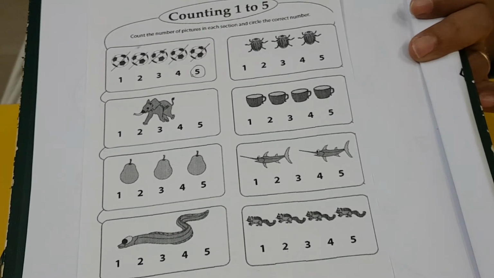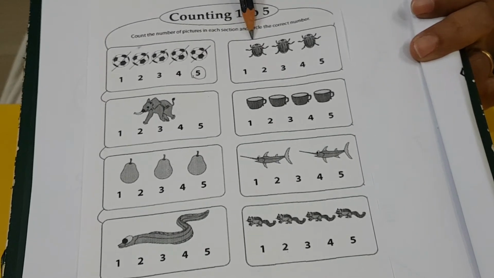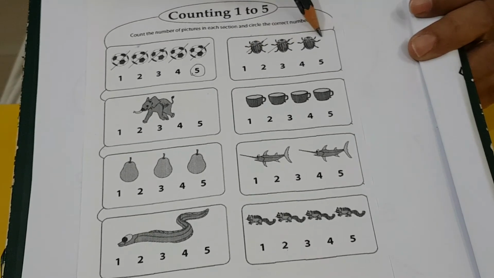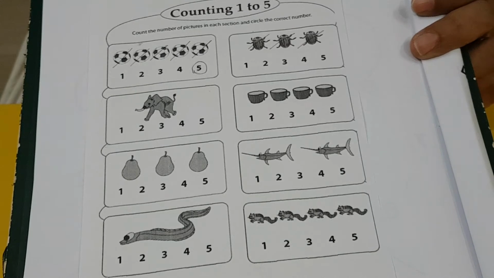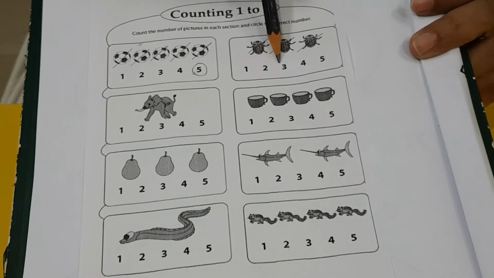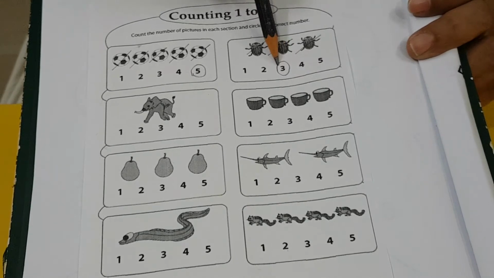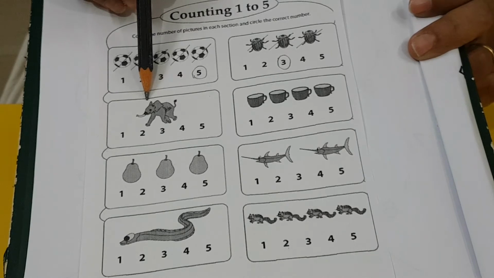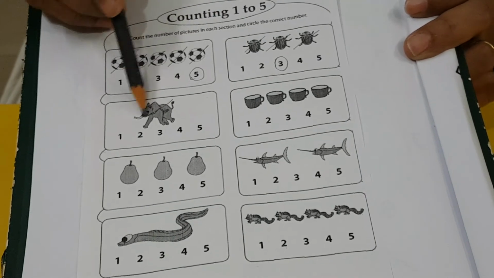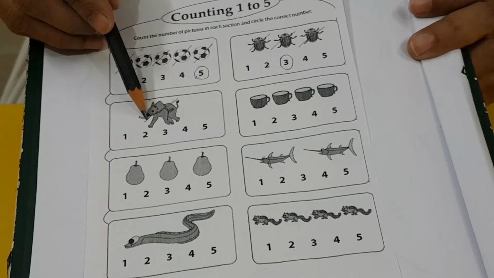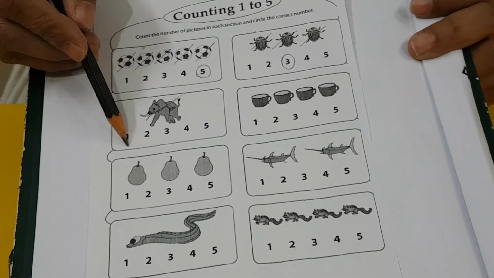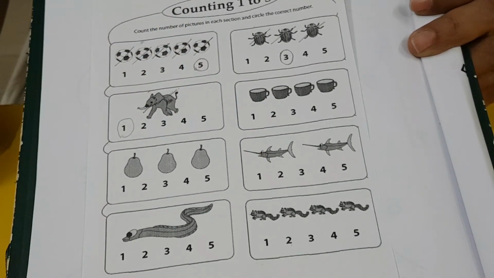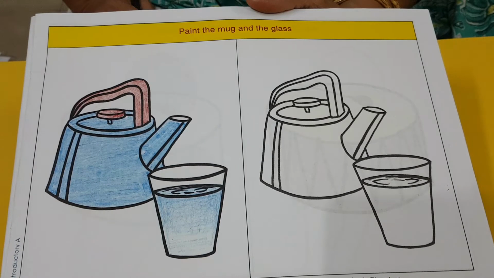Circle it. Now let's see how many bugs are here. 1, 2, 3. Where is number 3? Circle it. Here you have a box with an elephant. How many elephants are there? 1. Strike off and say the number 1. Circle the number 1. I want you to do it in a similar way for the rest of the objects.